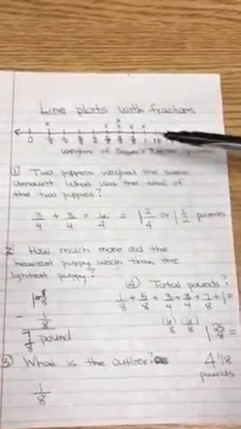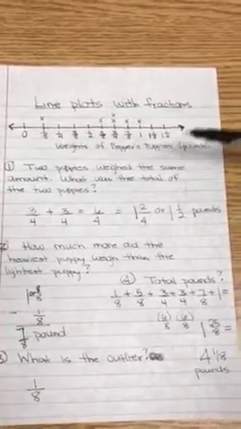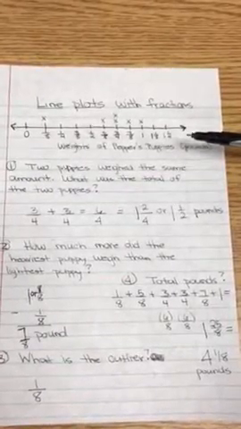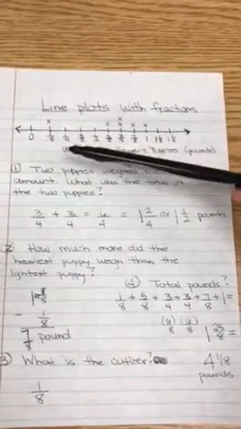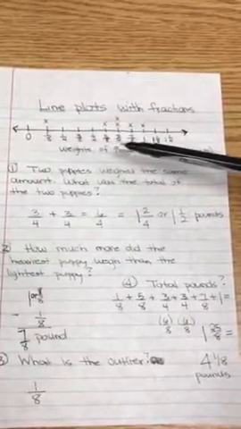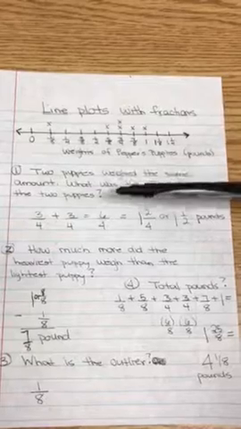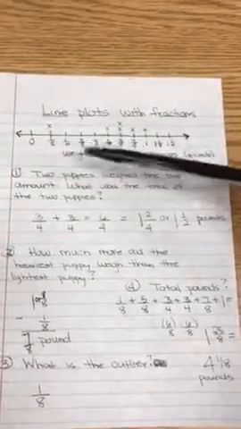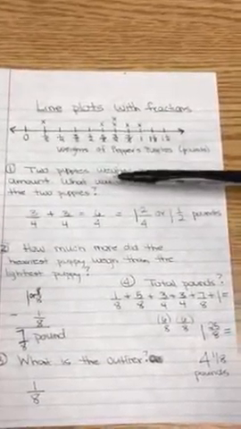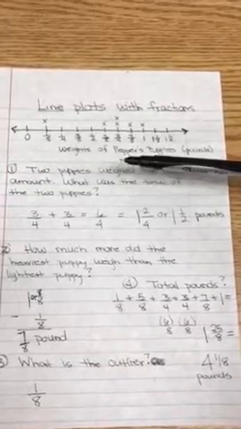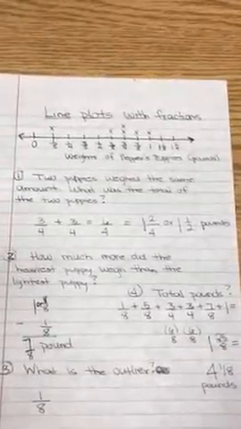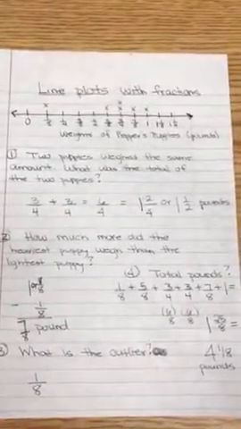With line plots with fractions, the students are going to practice their skill of equivalent fractions, because they may recognize that not all of the denominators are of the same whole. So they're going to have to know that skill of equivalency. They're going to practice adding and also subtracting fractions. So everything that they've been taught so far, they'll be able to apply to the graph.